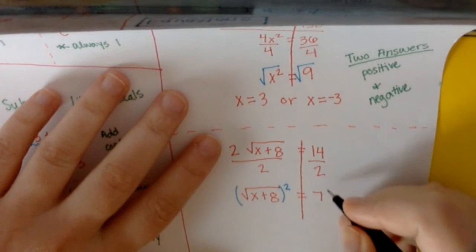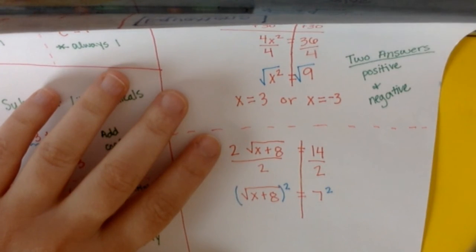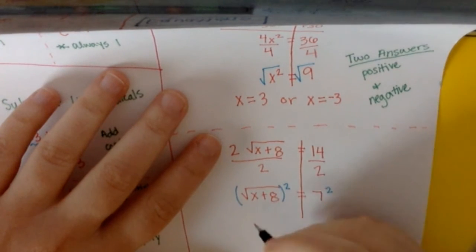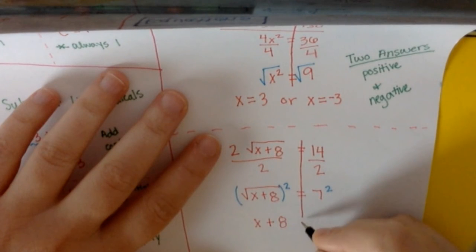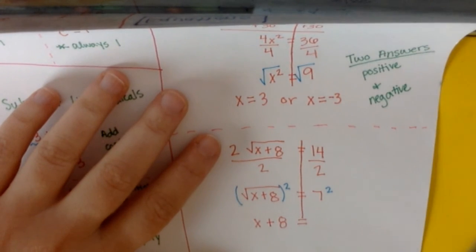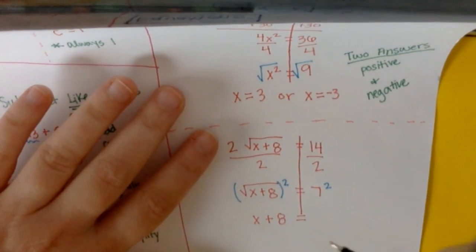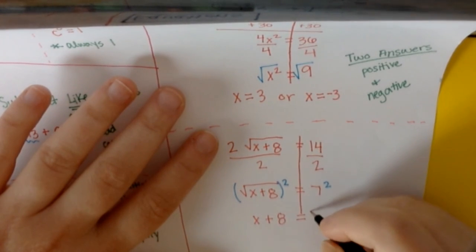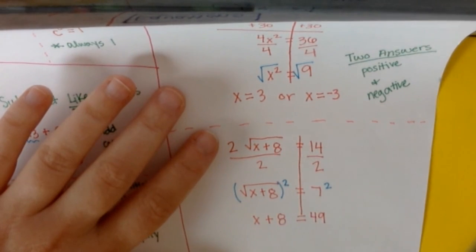So 7 squared, remember, means 7 times 7. What is 7 times 7? 49. Good, 49. So for this one, we're only going to get one answer. Because when we undo that square root, there's only one answer to 7 squared. 7 squared is only 49. And then we just have to finish it up by getting rid of that 8. Remember, the whole goal of solving is to get x by itself.